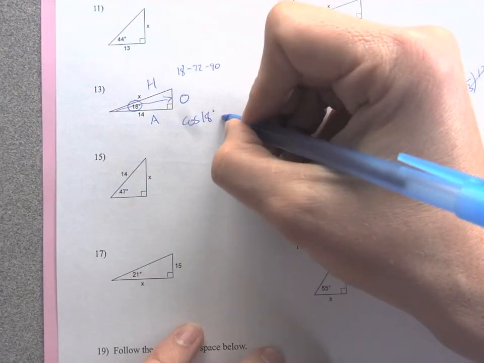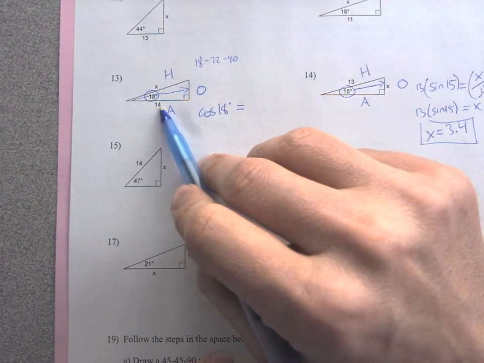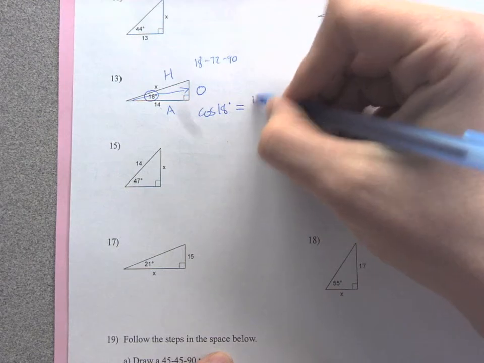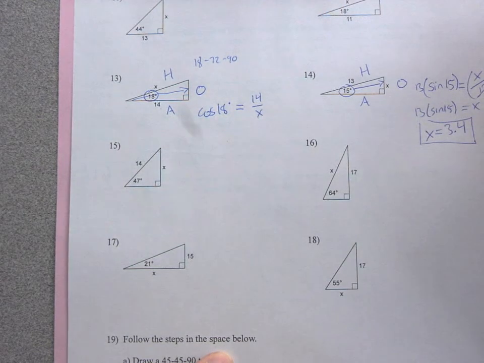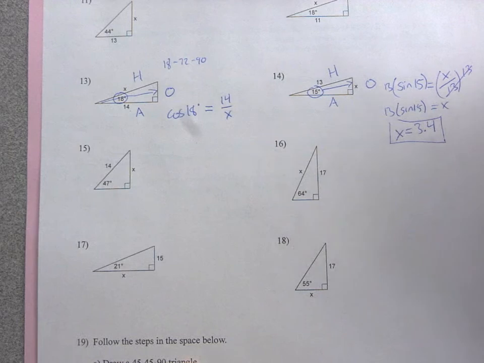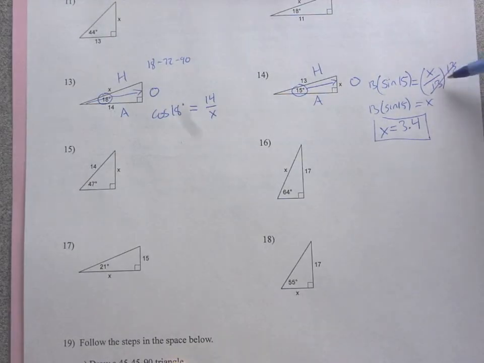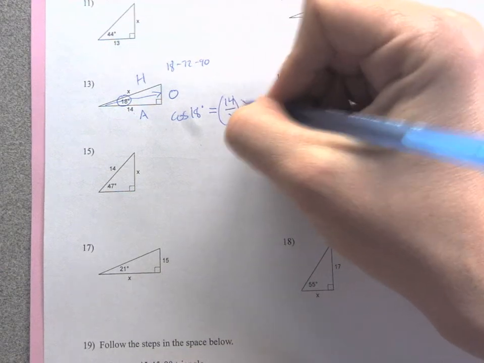So the cosine of 18 is equal to the ratio of the adjacent side to the hypotenuse. So adjacent goes on top, hypotenuse goes on the bottom. Again, sometimes the unknown side will be on top of your fraction, sometimes it's going to be on the bottom. We have to know how to deal with both, which is why we're talking about it. In the last case, we multiplied by 13 on both sides. In this case, we're going to have to multiply by x on both sides.